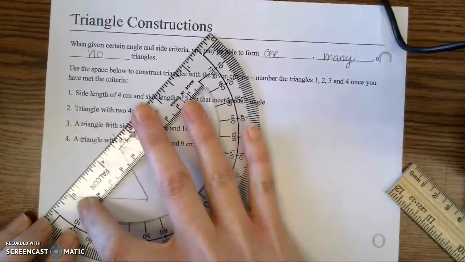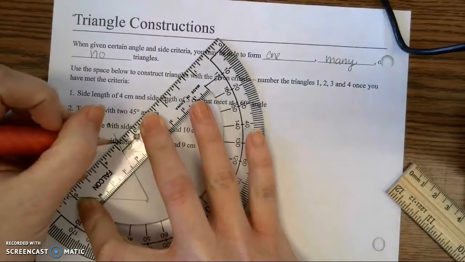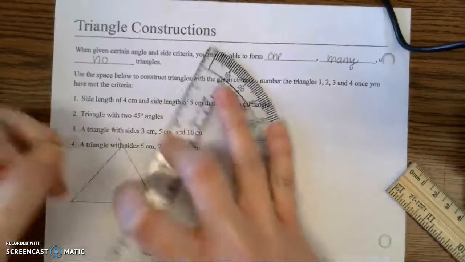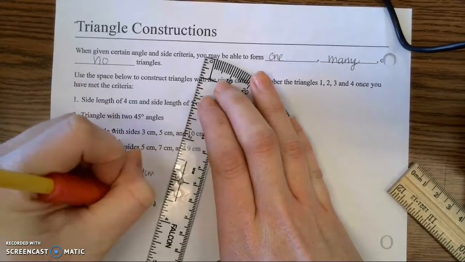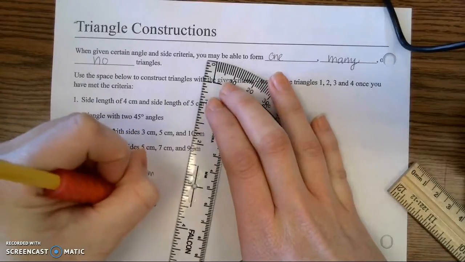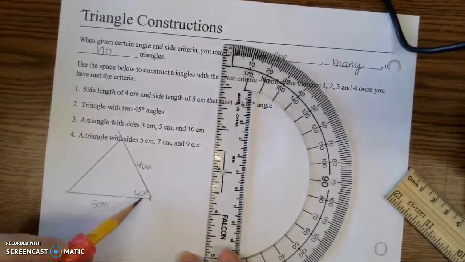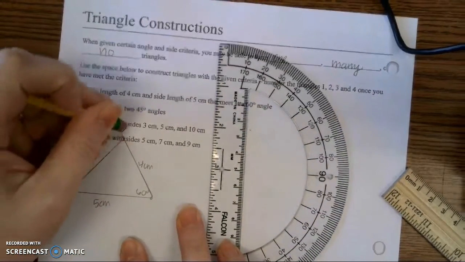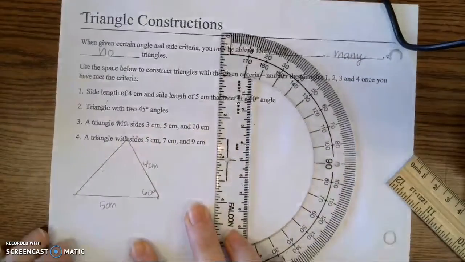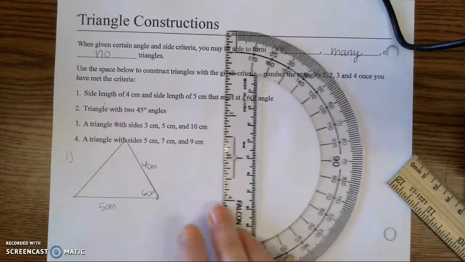And then when we connect those two lines together, we have a triangle. Okay, so this was 5 centimeters, this is 4 centimeters, and this was a 60-degree angle. So I measured that, drew my angle, and then measured my other remaining side. Anything that is kind of left over you can erase to make it look real nice and neat. So that was number 1.